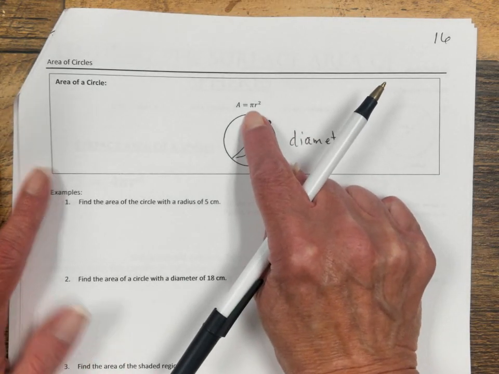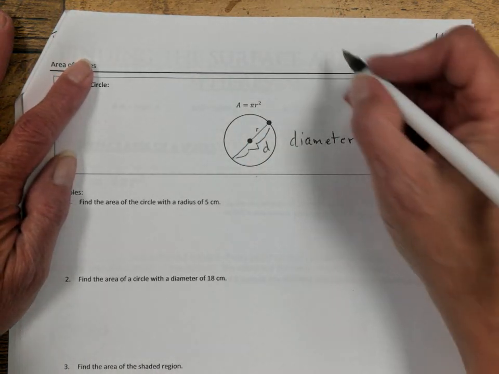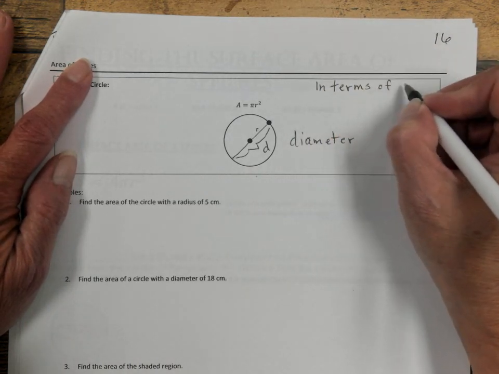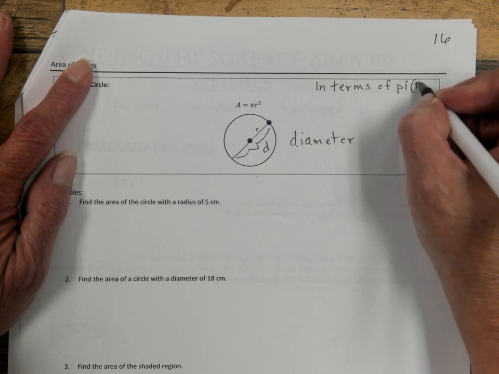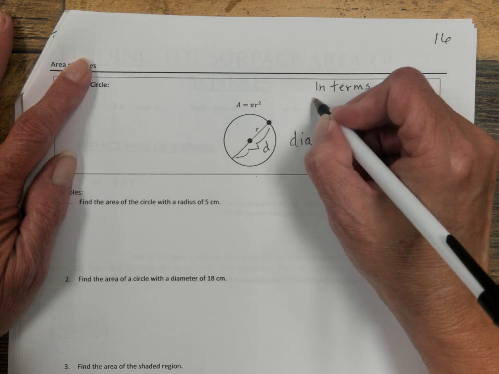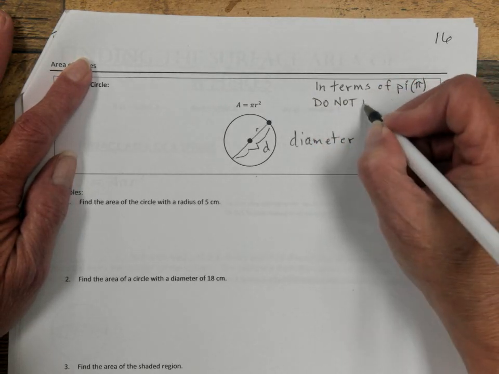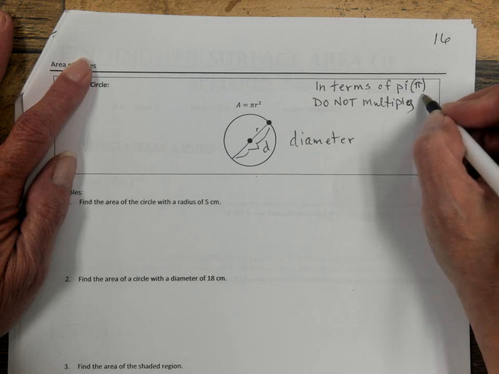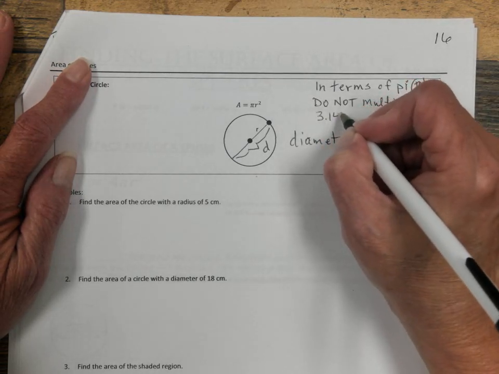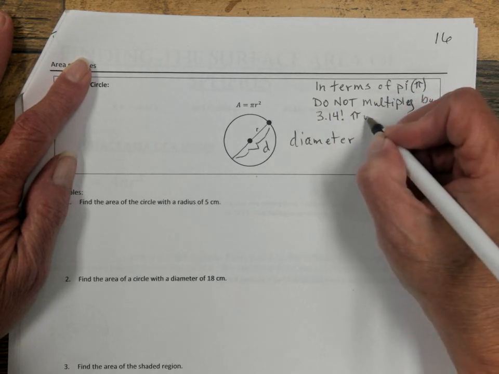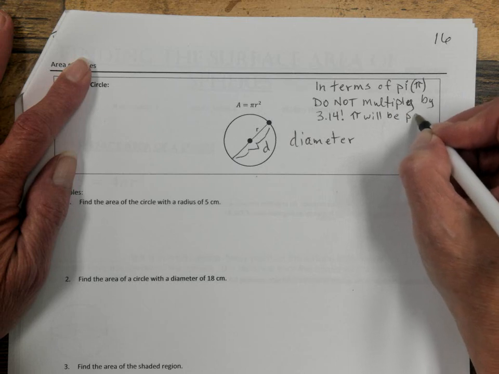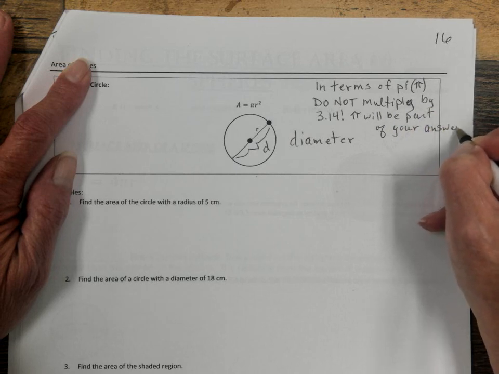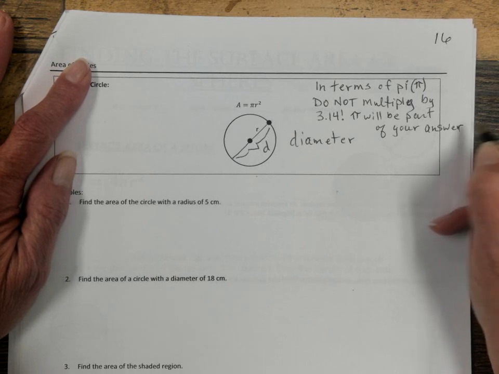Another thing that we seem to be struggling with is the fact that we don't know what in terms of pi means. And we talked about this a little bit in our last unit. So if you are asked to leave things in terms of pi, that means we are not multiplying out pi. So do not multiply by 3.14. Pi will be part of your answer. Don't forget that. It depends on what you're asked.